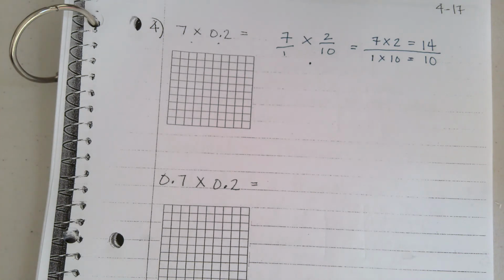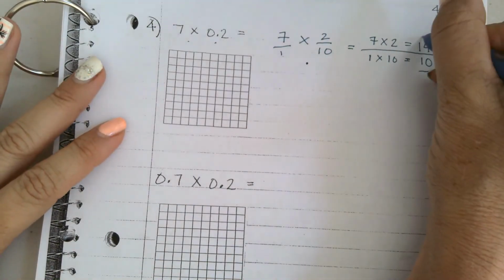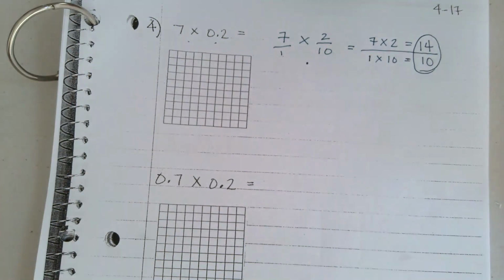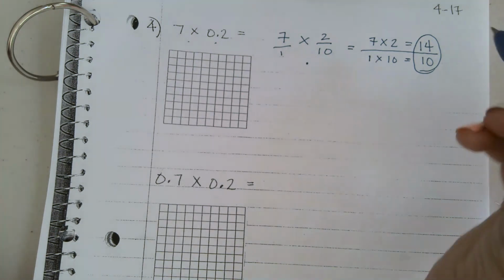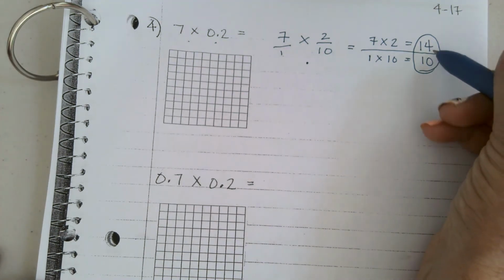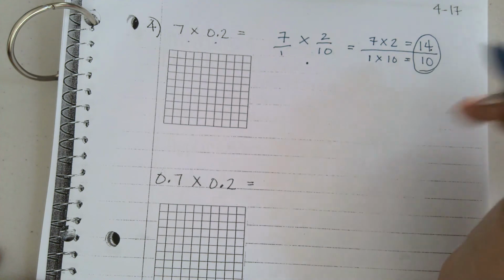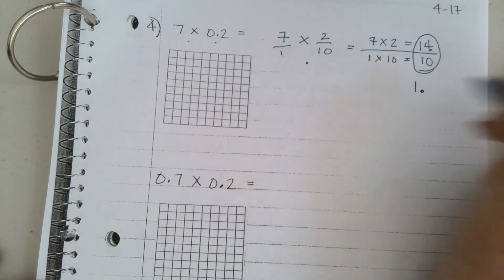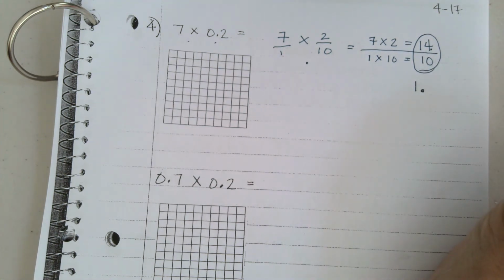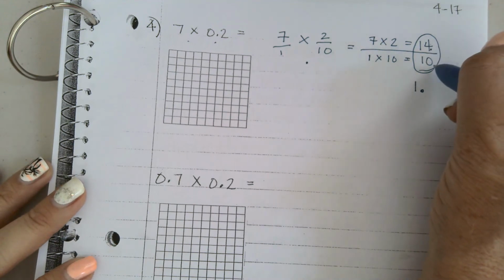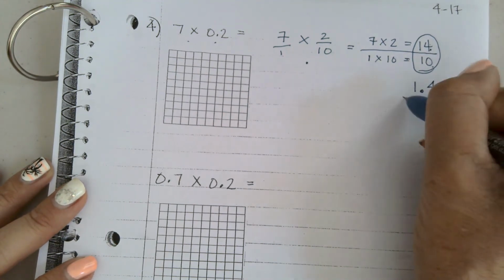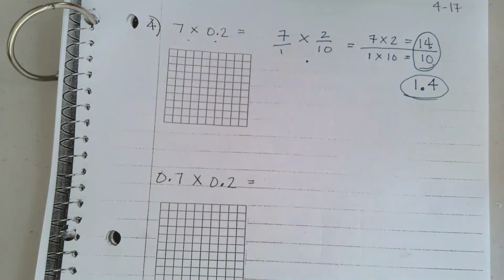So now we have 14 tenths, my friends. What do you think? So this is our solution, 14 tenths. But I want you to write 14 tenths as a decimal. What would 14 tenths be as a decimal? Well, you can think of it this way. 10 goes into 14 how many times? 1 whole, right? And what would be left over? 4 tenths would be left over, right? So 1.4.